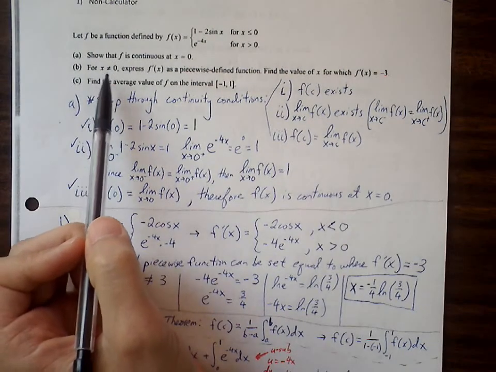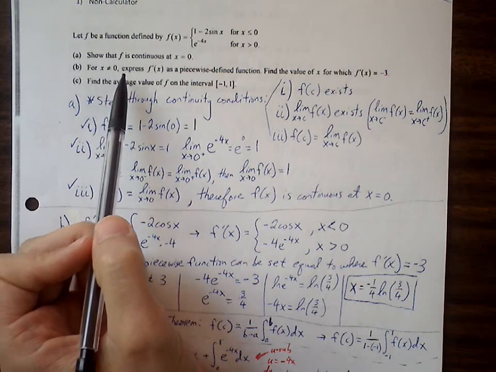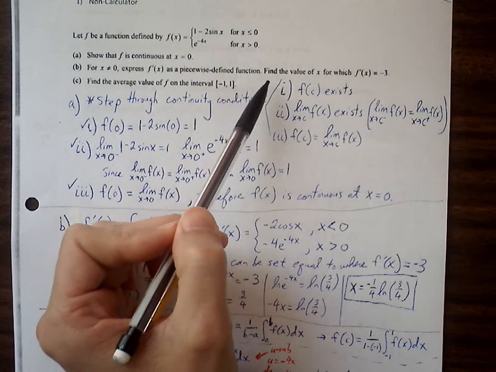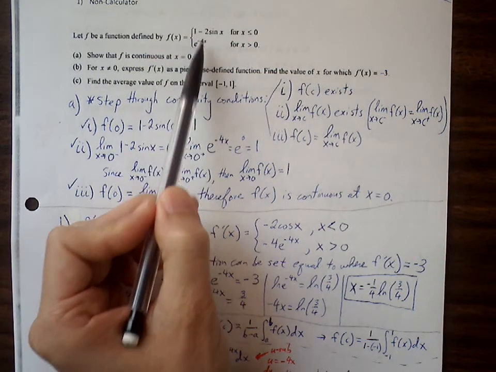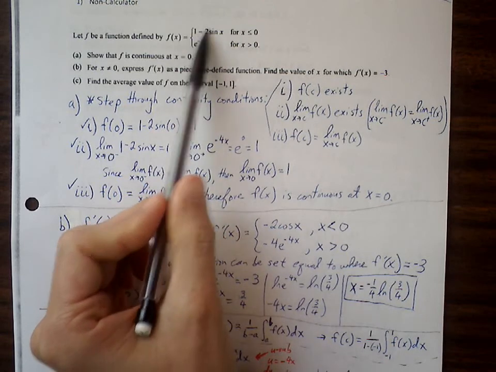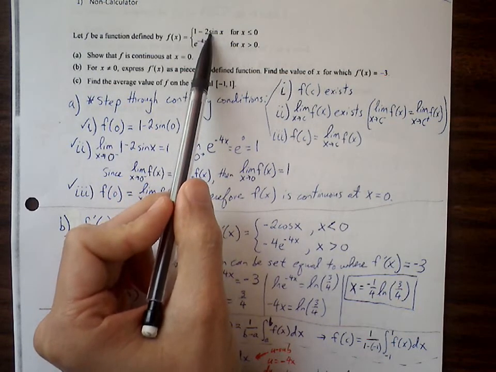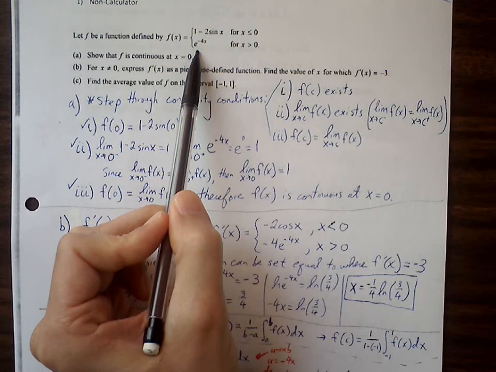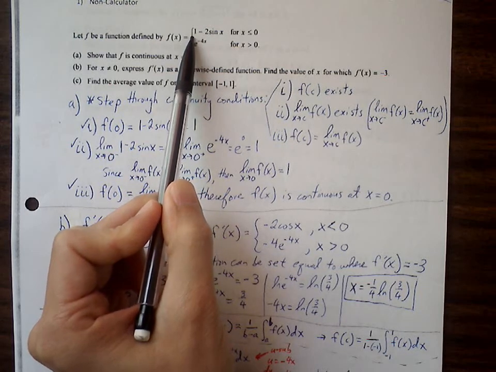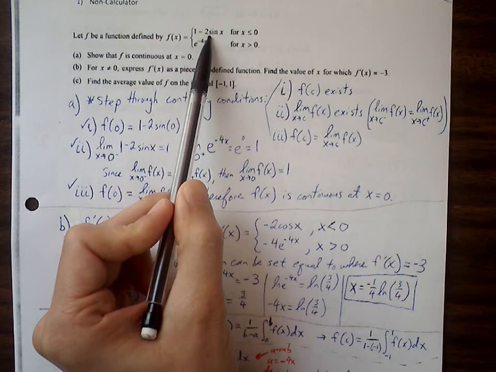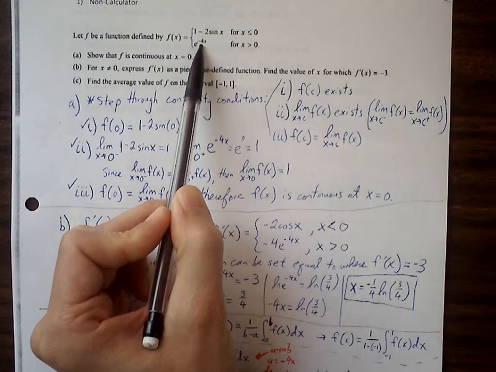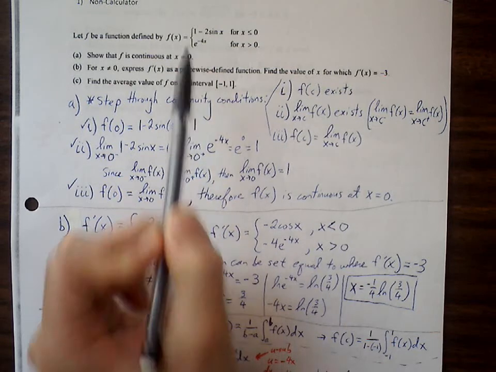Okay, for part B, when x does not equal 0, express f prime as a piecewise function. So f prime means that we want to find the slope formula on both sides of 0. So we're going to find the derivative of the first piecewise and find the derivative of the second piecewise. So first piecewise, derivative of 1 goes to 0, 2 sine x becomes 2 cosine x. And the derivative for e to the negative 4x becomes e to the negative 4x times negative 4.